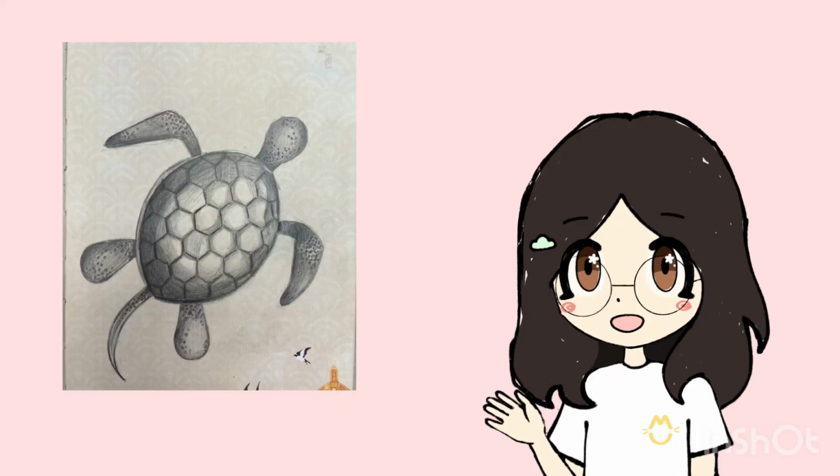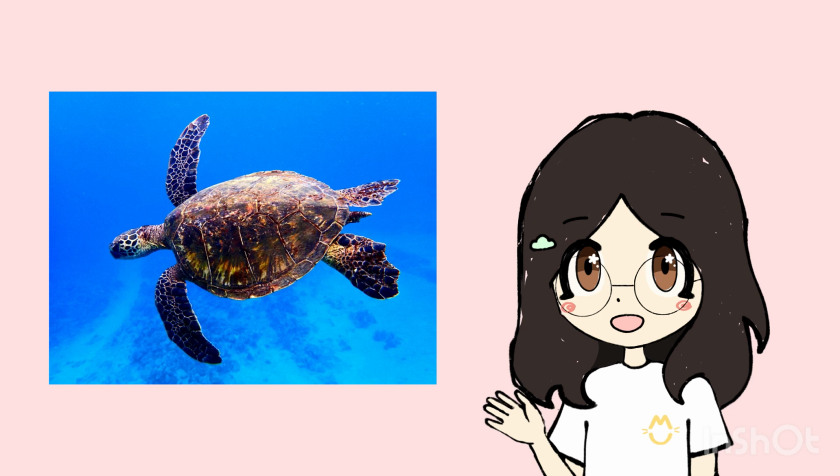So this right here is my drawing of a sea turtle, and here is an actual sea turtle. I don't have much to say here. It turned out basically like what I was expecting it to. There are some inaccuracies here and there, but I think overall I got the idea down.